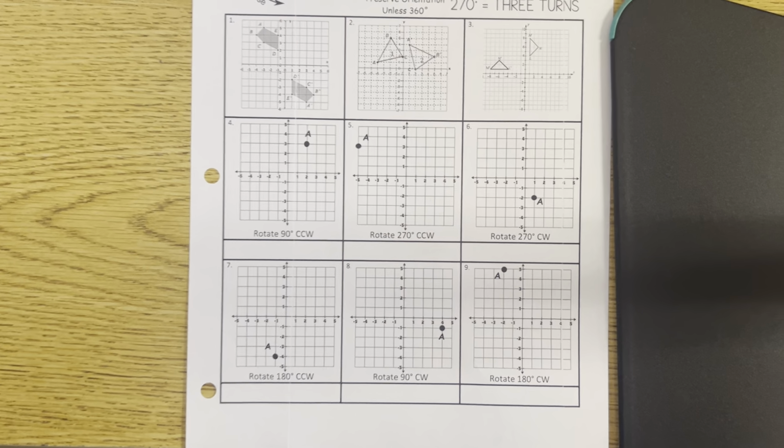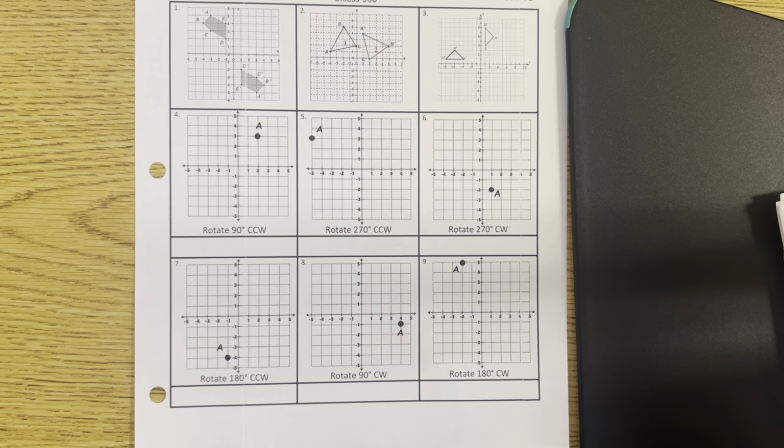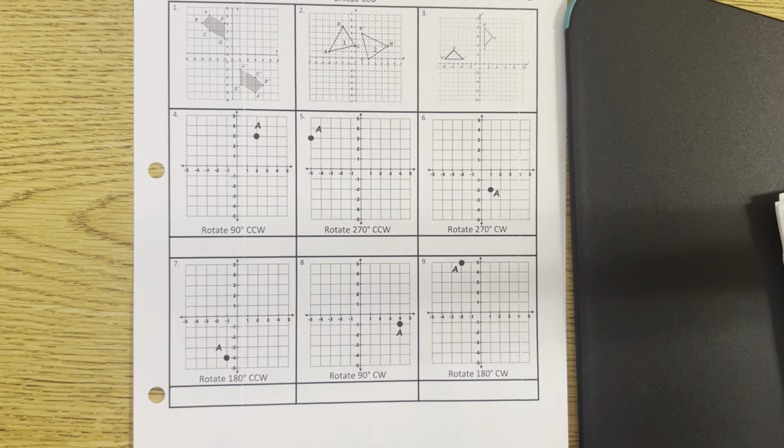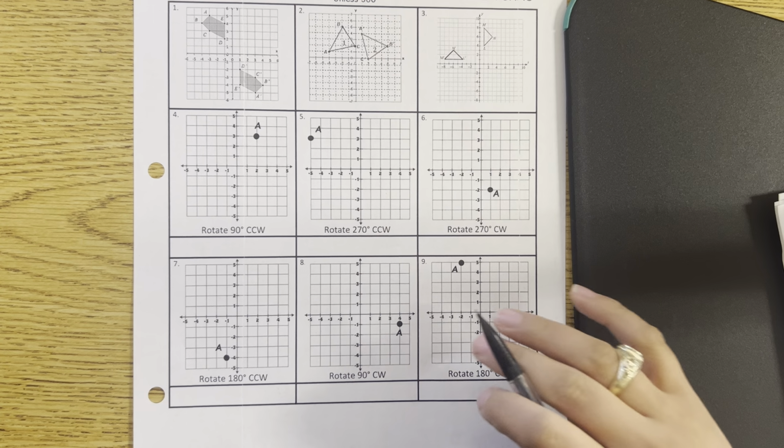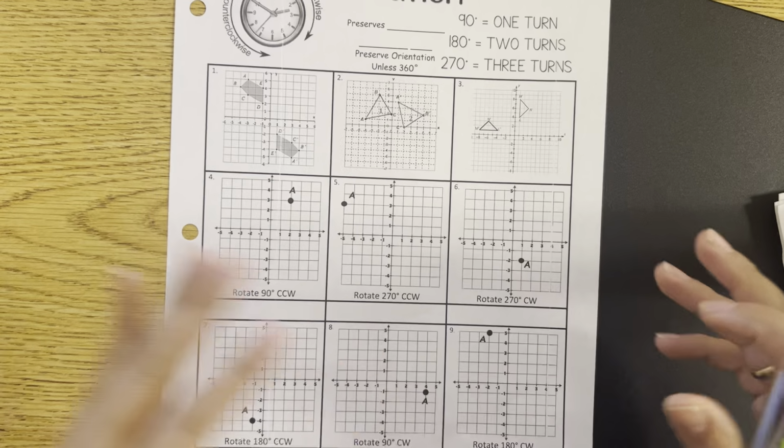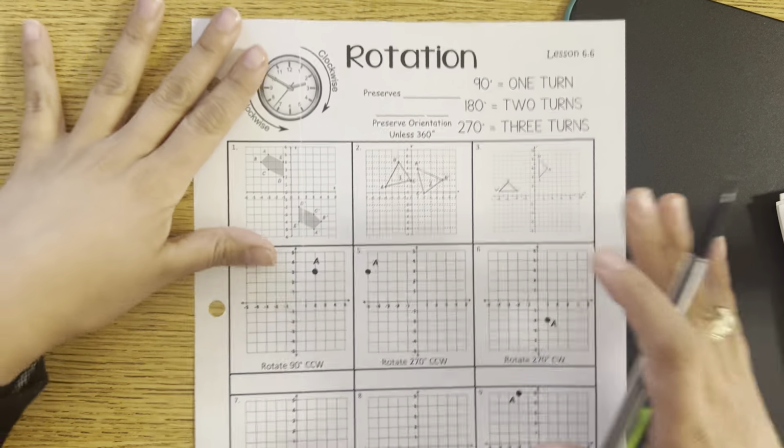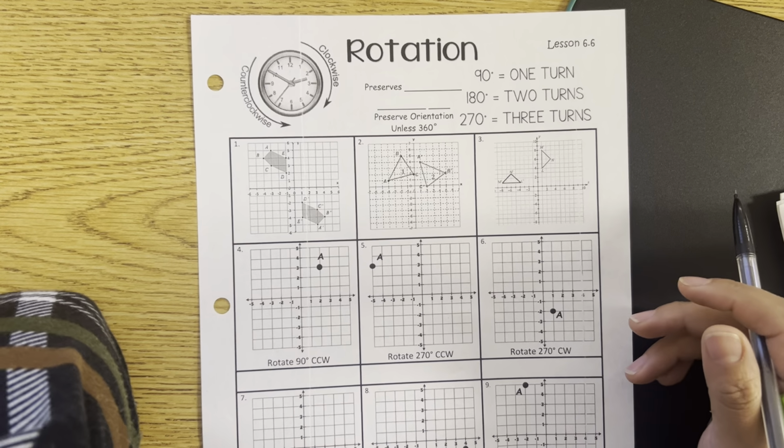All right, for the last few days, we've been talking about different types of rotation or transformations. We talked about translation, which means going up, down, left, and right. Then we talked about reflection, which is the mirror image of a shape or a point. And then our third one for at least Unit 6, Part 1 is rotation. So I'm going to go over some vocabulary first.